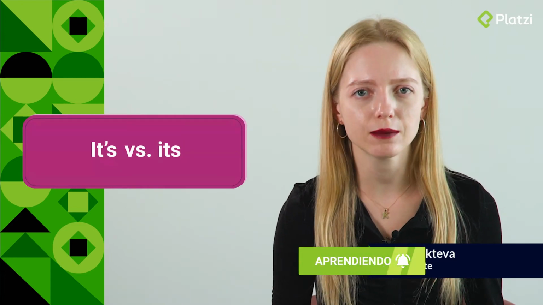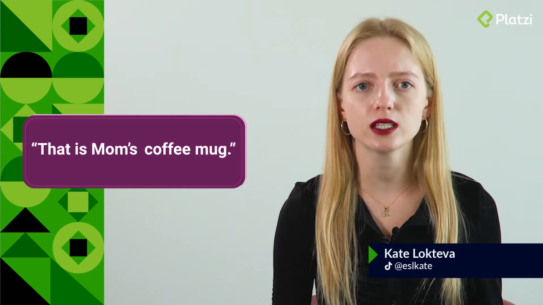It's versus its. This is more of a writing mistake, but still very tricky. Normally, using an apostrophe s indicates possession. For example, that is mom's coffee mug, or where is Pete's jacket? As most of you know, adding an s to the end of a noun usually indicates plural, or more than one, like, look at all those dogs.